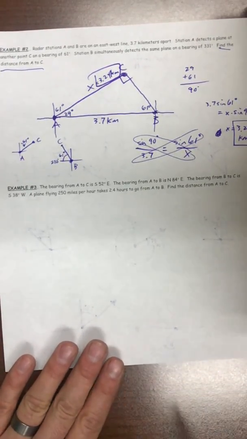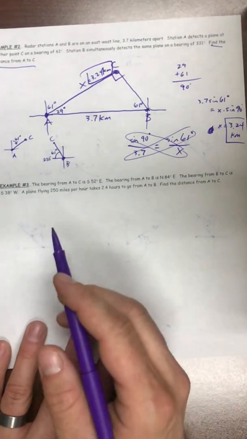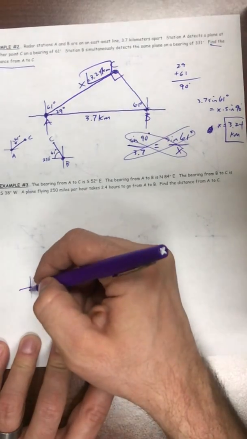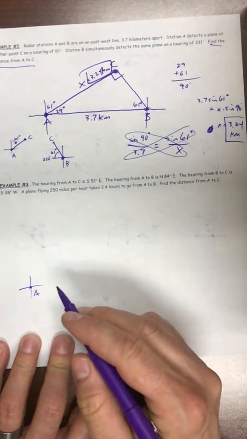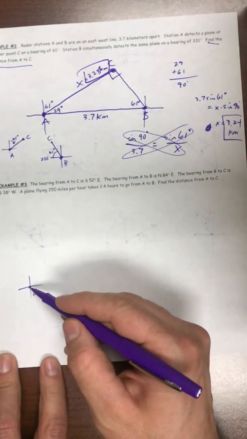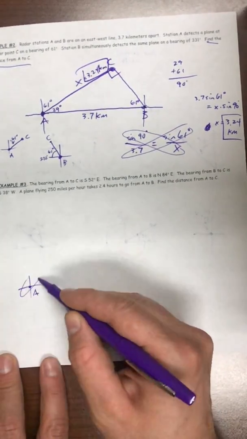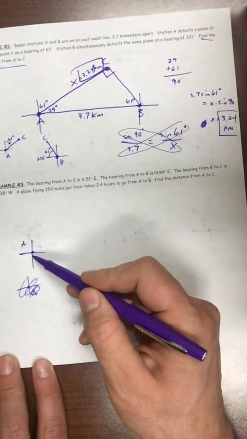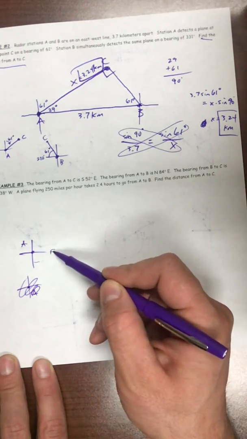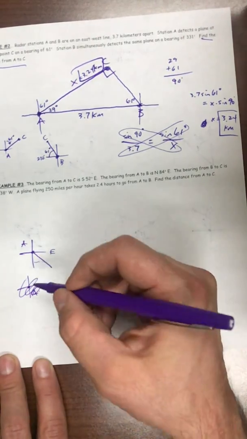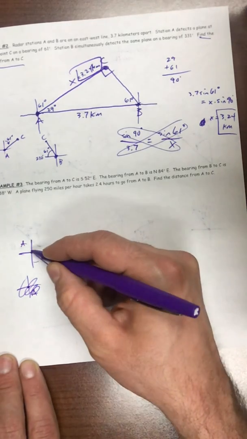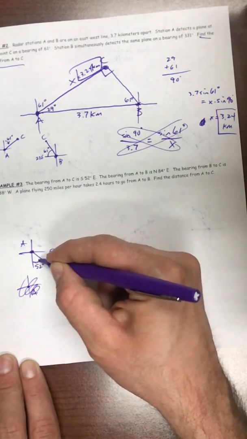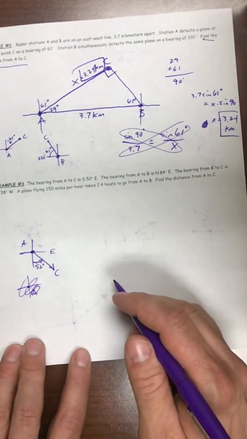Last one for the day here. The bearing from A to C is south 52 degrees east. I'm going to make a mini little sketch here again. I'm going to label this guy A. C is south, 52 degrees east. So I put that A not where I wanted it. Okay, south, and then 52 degrees to the east. So here is my first bearing. To get from A to C, I'm going south, 52 degrees east.